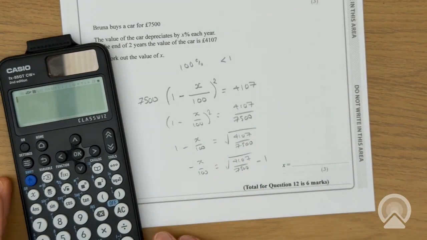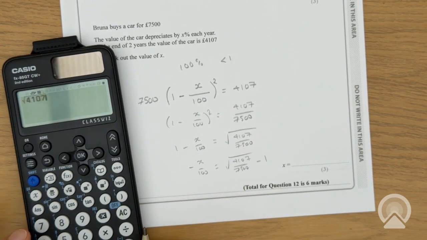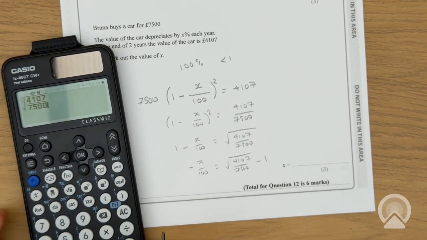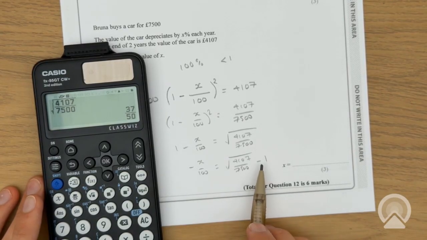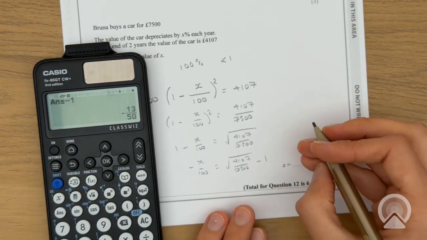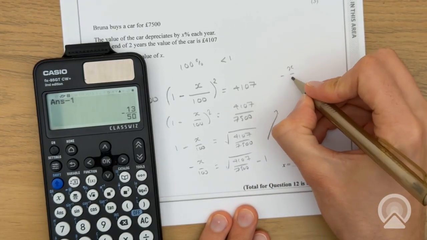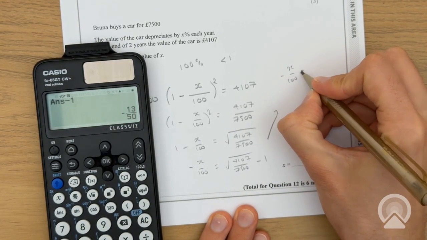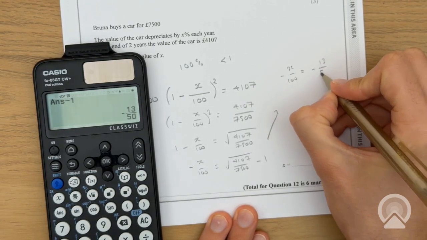Now, to make this a bit easier, we will do this calculation because it's a little bit complicated. So we'll do 4107 divided by 7,500 and find the square root of it, which is 37 over 50. And then we'll take away this 1 and we get minus 13 over 50. So up here, we get minus x over 100 equals minus 13 over 50.